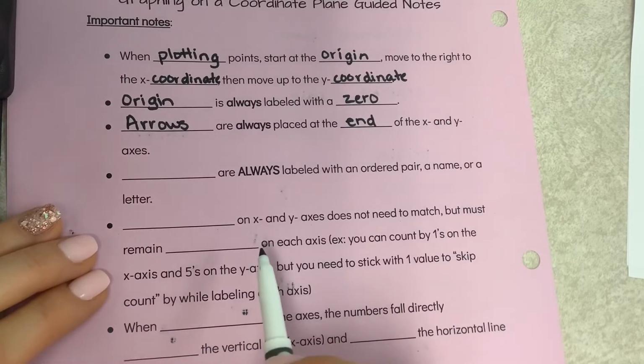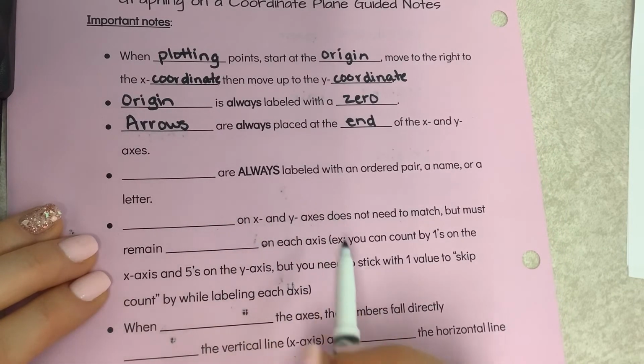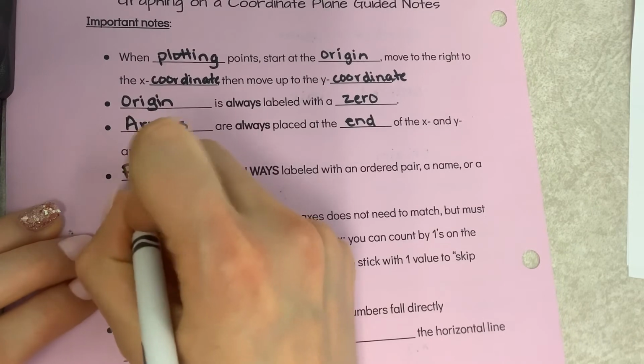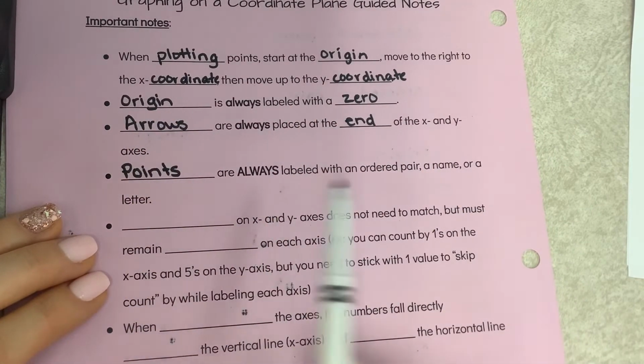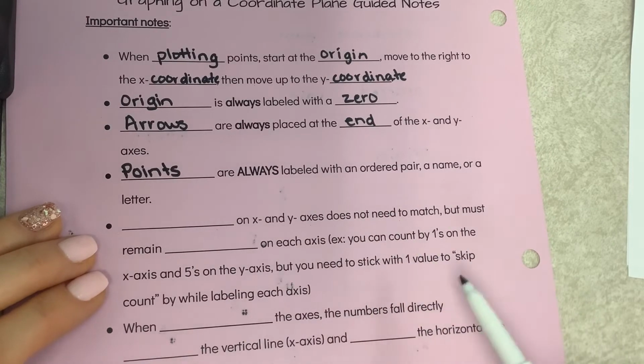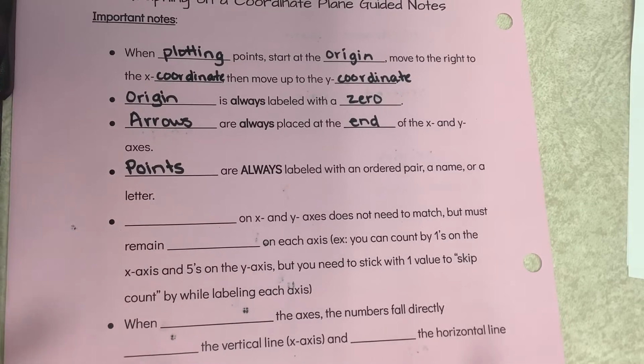Okay, next, points are always labeled with an ordered pair. So this would be a point that you graphed on the coordinate grid. They're always labeled with an ordered pair, a name or a letter. So if I'm saying a name, if it was some kind of mathematical scenario that we were working with, we might be labeling like the location of something. So maybe I would say library or bank or house, school. So as long as you have it labeled, but you must have it labeled with something. You can never just have plain old points on a coordinate grid without a label.